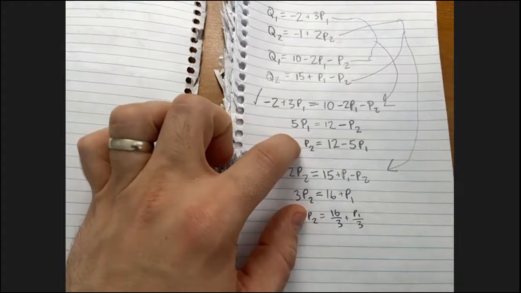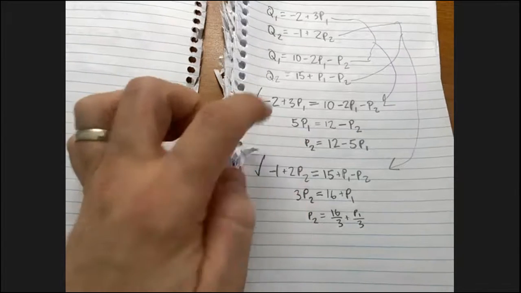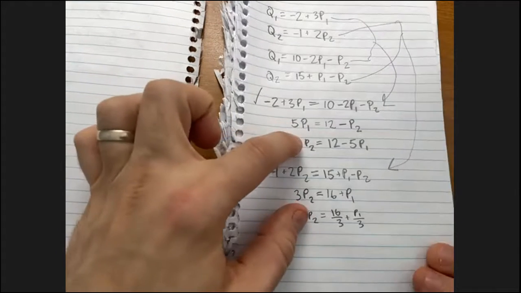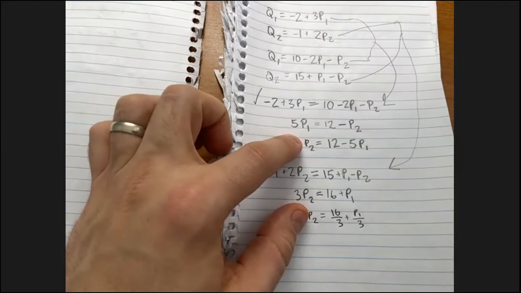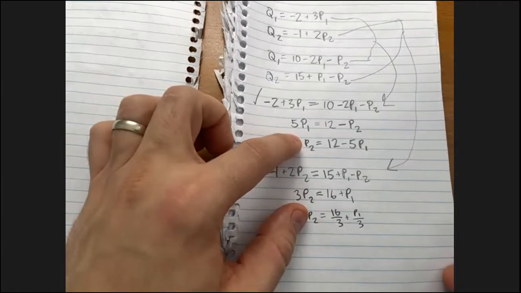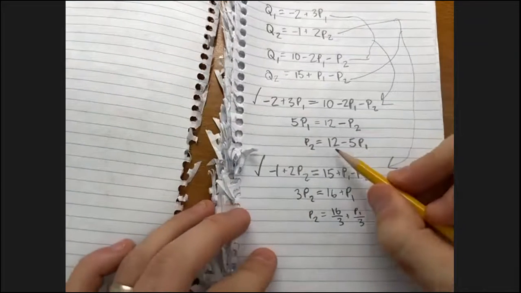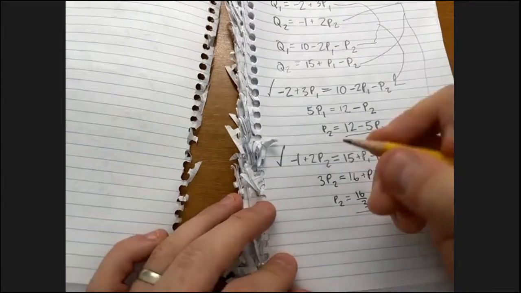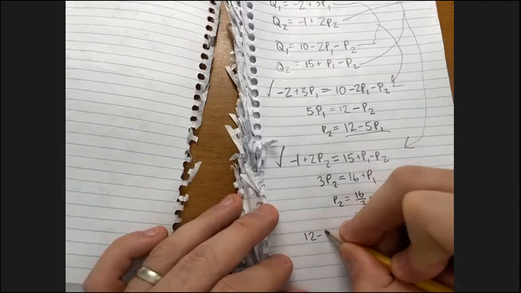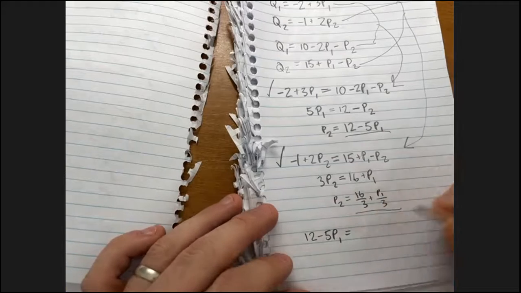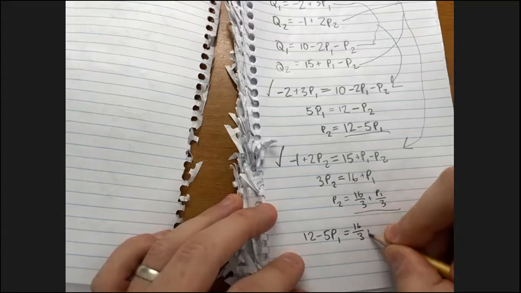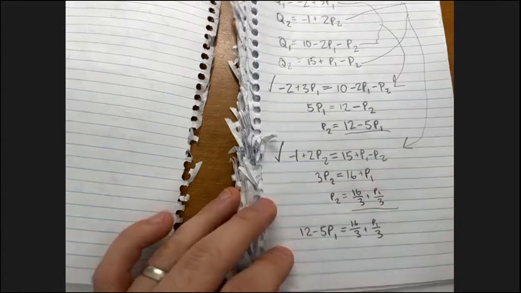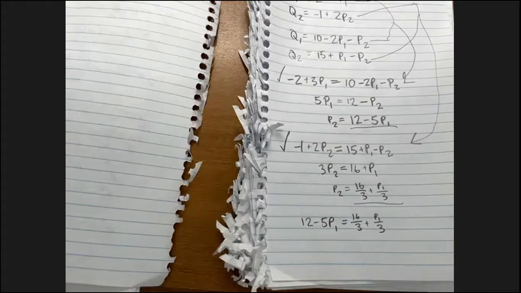Now I'm going to eliminate P2. Eliminate Q1, eliminate Q2, now eliminate P2, and the only thing left will be P1. And then we'll be good. So I'll take the right-hand side of this equation and the right-hand side of this equation and make a new equation that is 12 minus 5P1 equals 16 thirds plus P1 over 3.